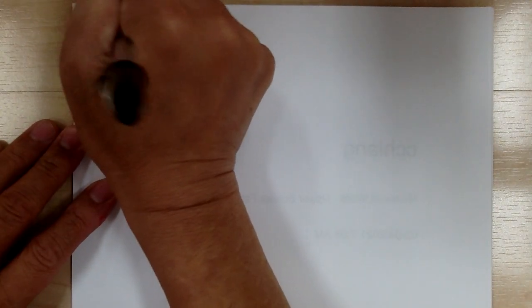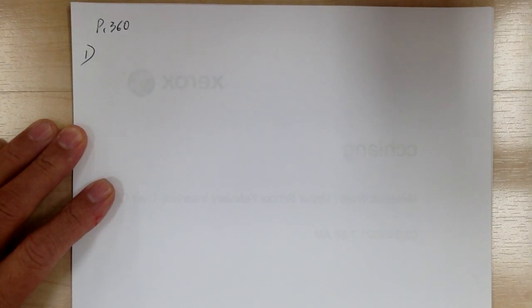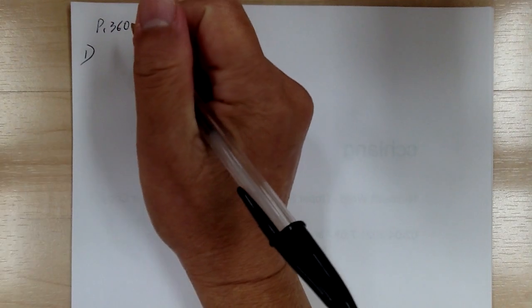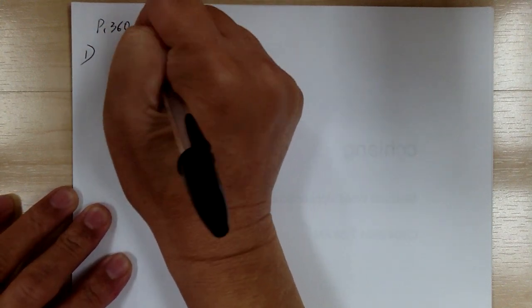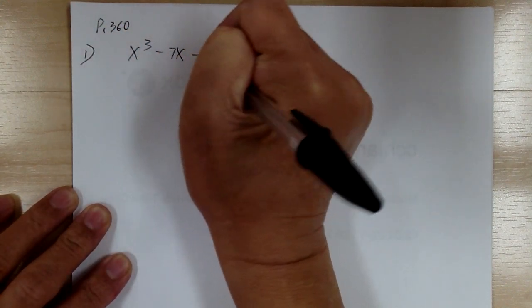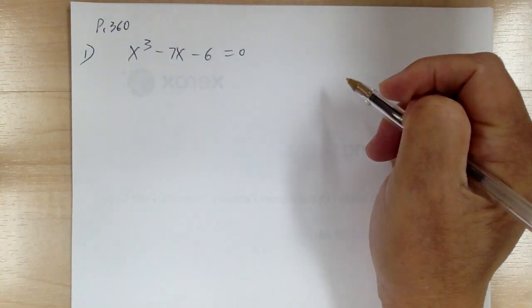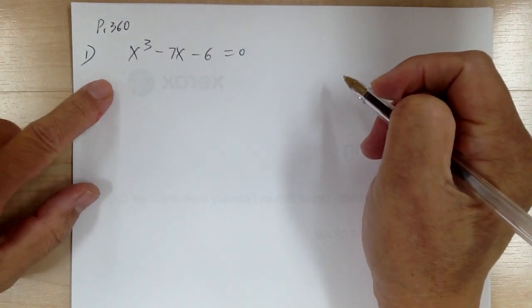Let's go to page 360 and start with number 1. For this one, you're going to use the equations from the oral exercises. So number 1, you have x^3 - 7x - 6 = 0. First, we need to figure out the possibilities.